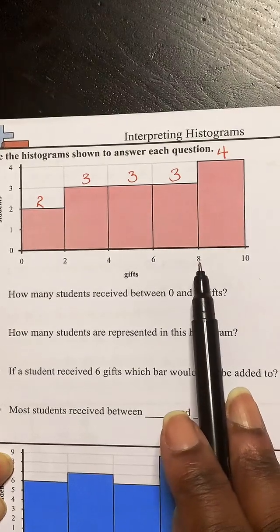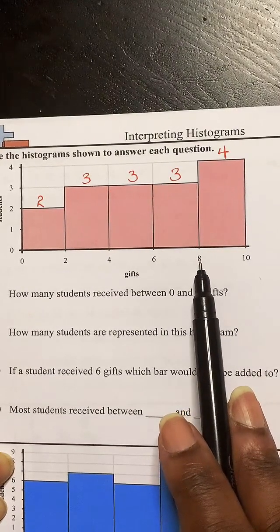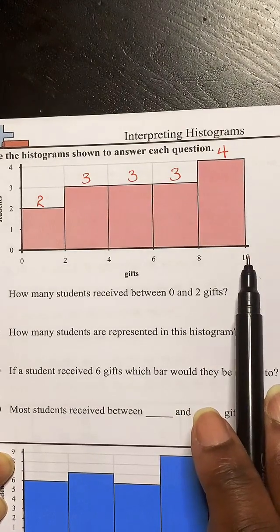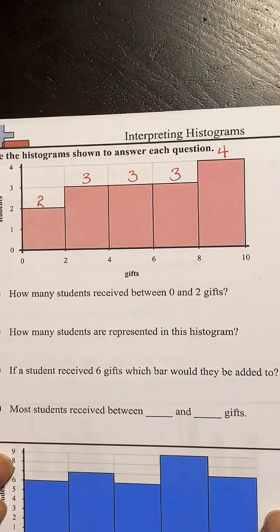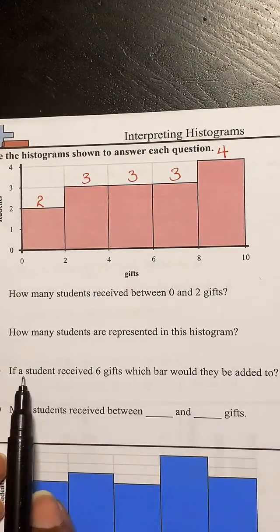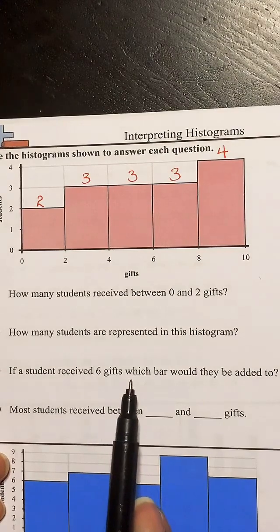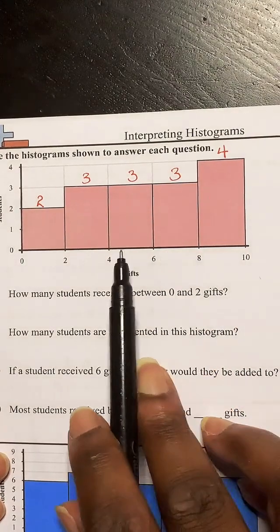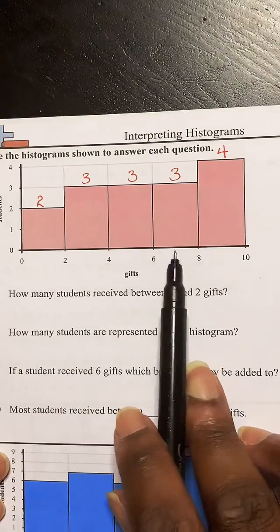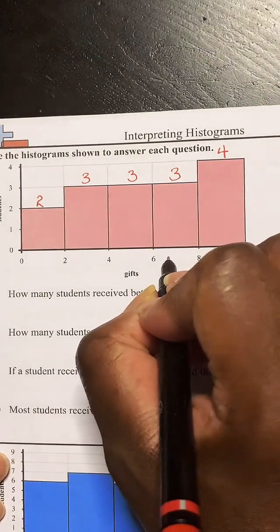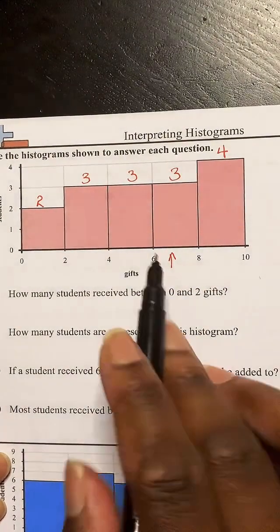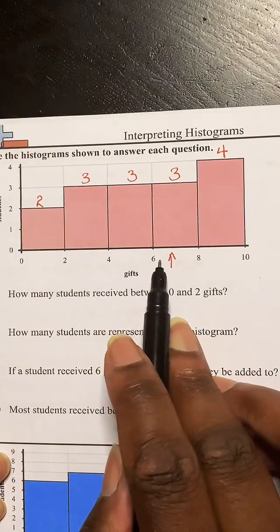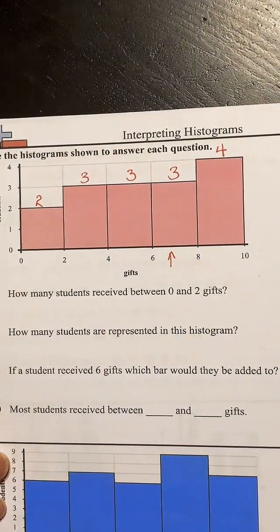All right. So this will include 8, but this will get us close to 9.999999. So when we're really looking at it, if a student is receiving 6 gifts, it's actually going to be not so much in 3, but more so in 4. So it's actually going to be in this 4th one, because the next one over includes the 6. All right, so yes, 4 only.